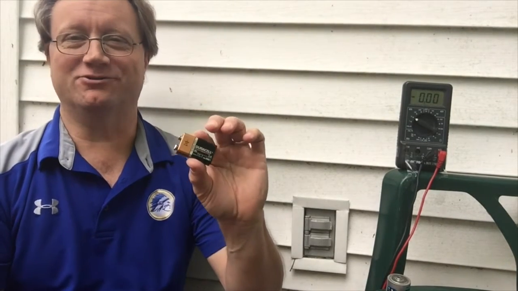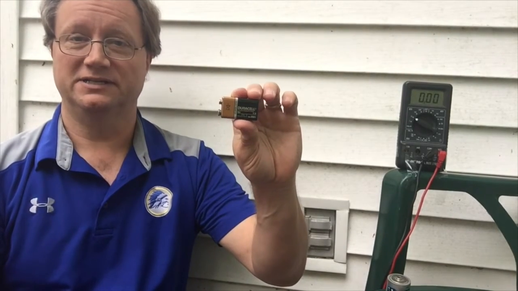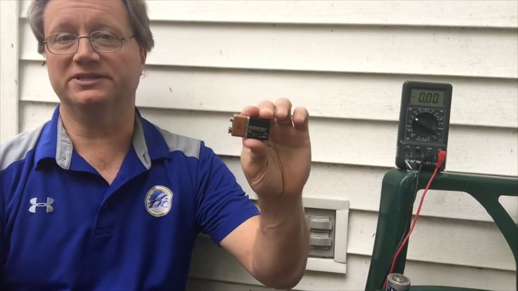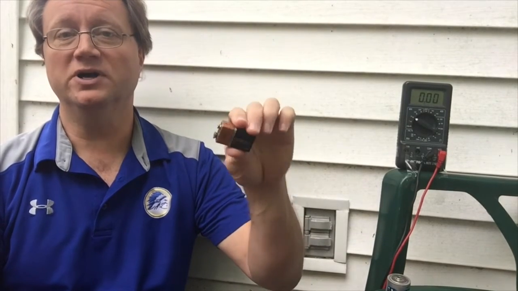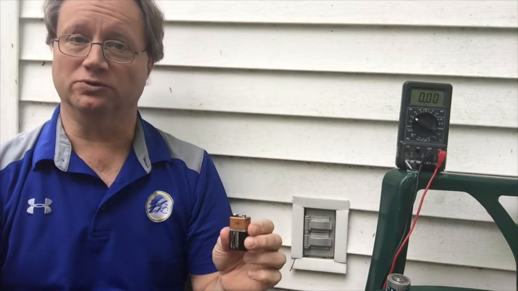So this battery is a little bit older. It's not quite reading 9 volts, it's reading 8.02 volts. So that means when I put this in a circuit, it causes charges to flow, and those flowing charges are able to do 8.02 joules of work for each coulomb of charge that is made to flow.